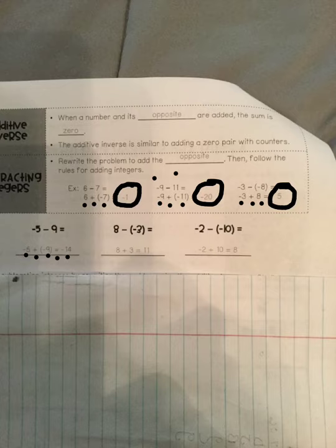Here again, we're going to add a line and change the sign. So instead of 8 minus the negative 3, it's going to be 8 plus 3 because I have two negatives there together. And that equals 11. Okay, so negative 2 minus the negative 10. Again, add a line, change the sign. Negative 2 plus 10 equals 8. So I just changed that negative there to a positive because I had two negatives together.